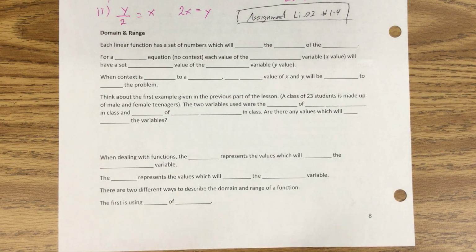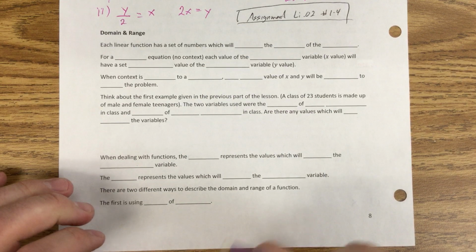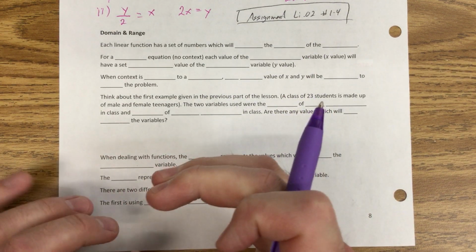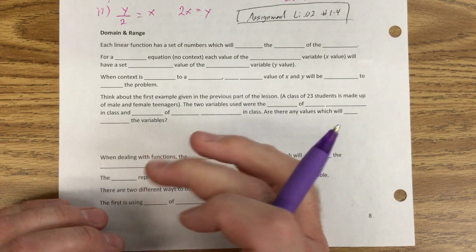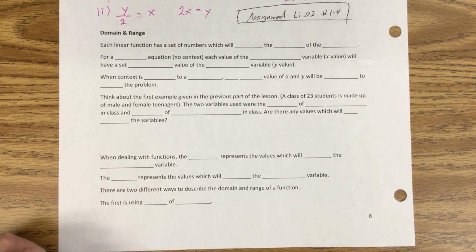All right, so now we're going to take a look at domain and range and how those are represented in a linear function. And really, we can move this on to any function. We're not going to worry about any other functions in grade 10 math, but as you move into grade 11 and 12, you're definitely going to take a look at some unique functions and how the domain and range are affected in those.